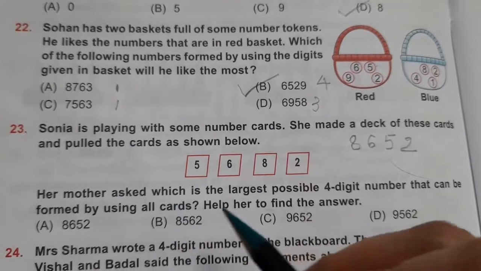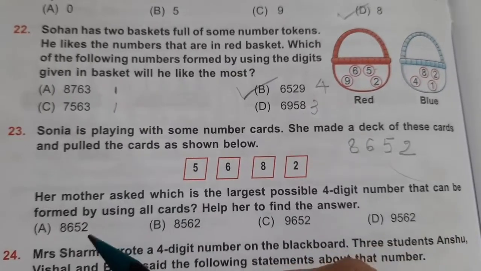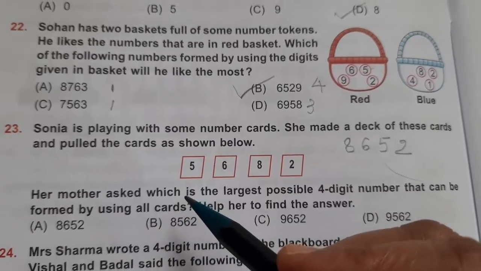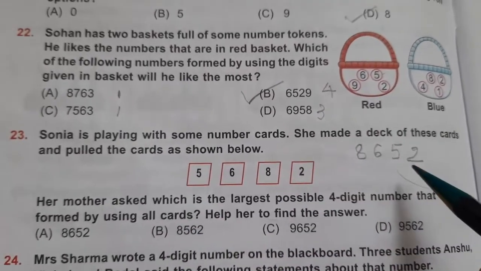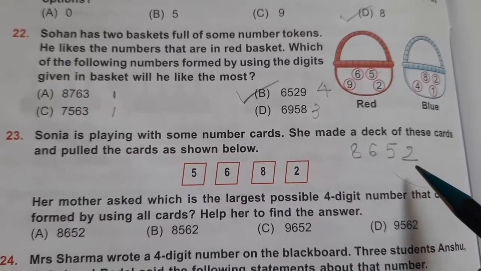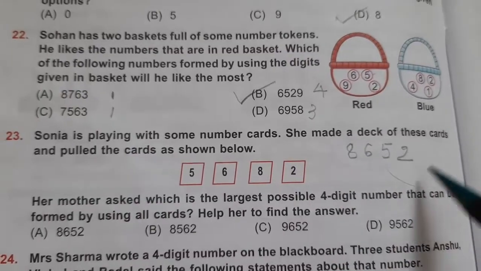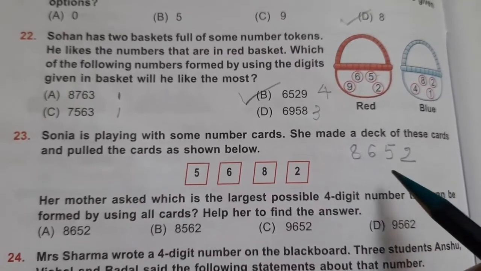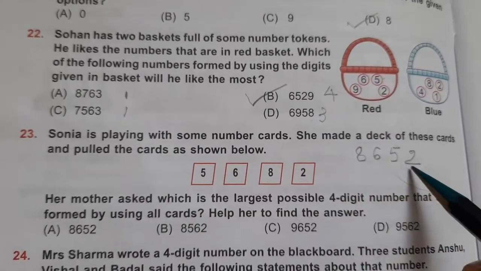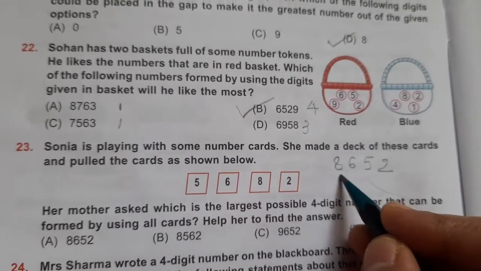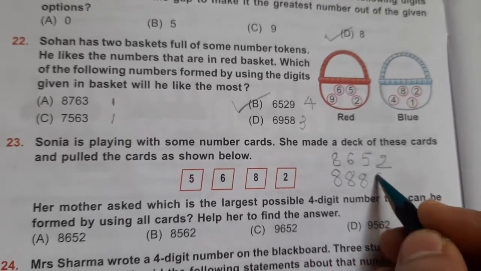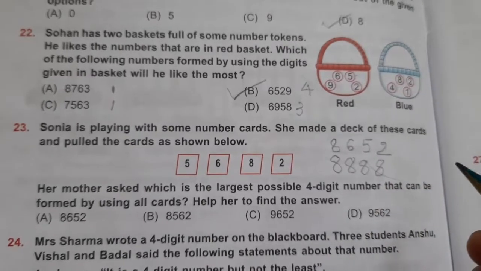But if you notice, it doesn't have any information which says whether repetition of cards is allowed or not. Because no rule is given on repetition, one combination can be 8652. The other combination can be 8888 if repetition is allowed, right?